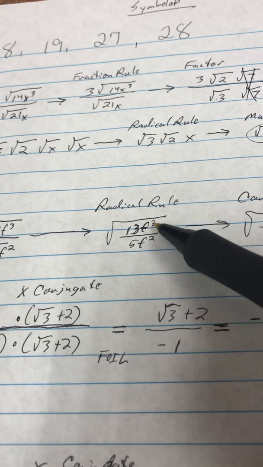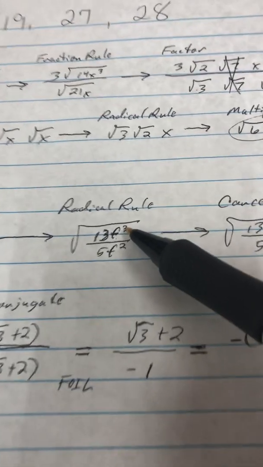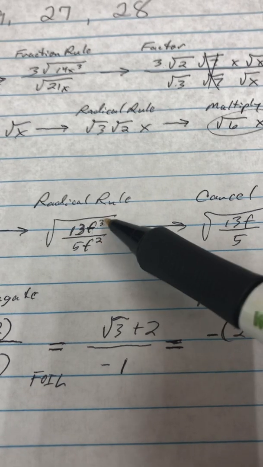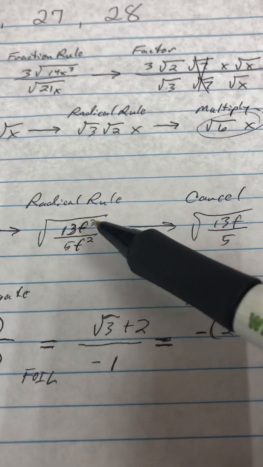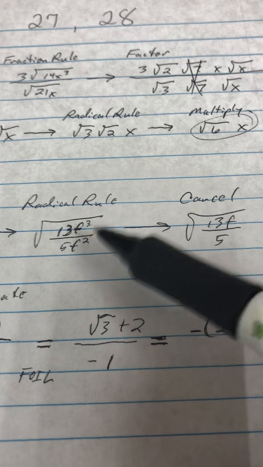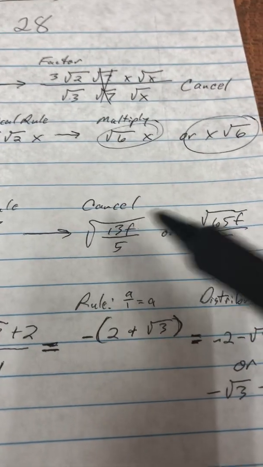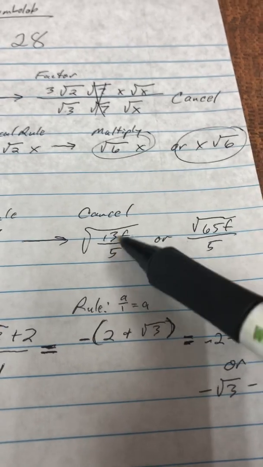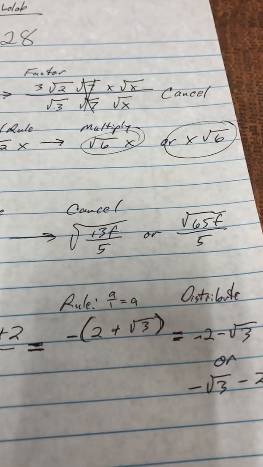Whenever you have exponents, I don't know how much you've done with exponents. We've done them a lot here. But if you have a fraction like exponents, you just take the top exponent minus the bottom. So that leaves you with 1. And you could just stop right there, square root of 13f. In fact, Symbolab stops there. Your book takes it further.